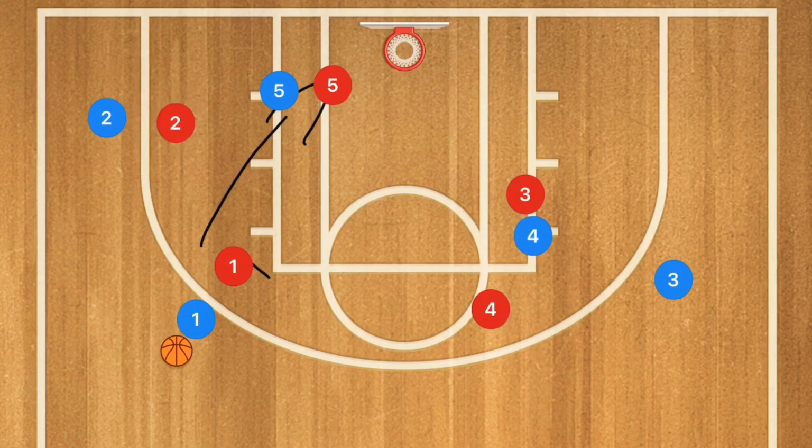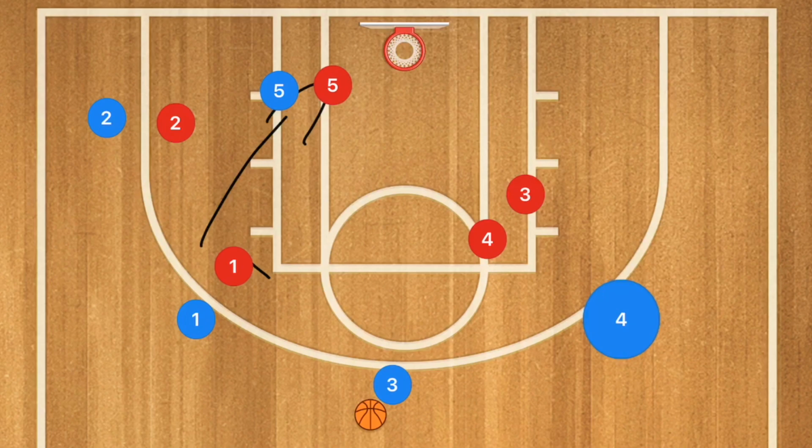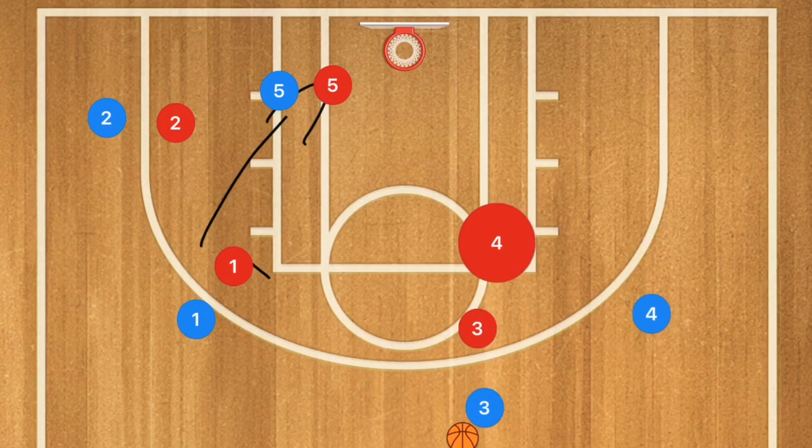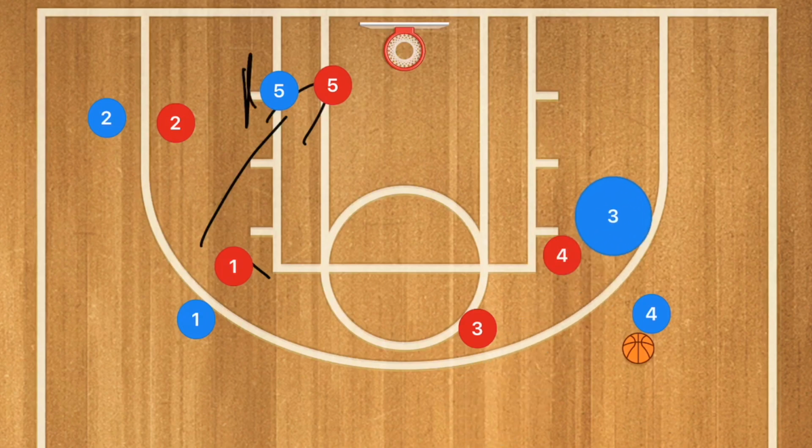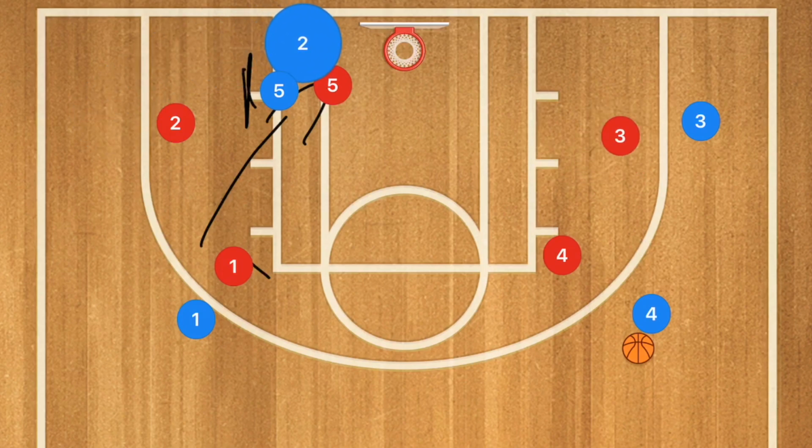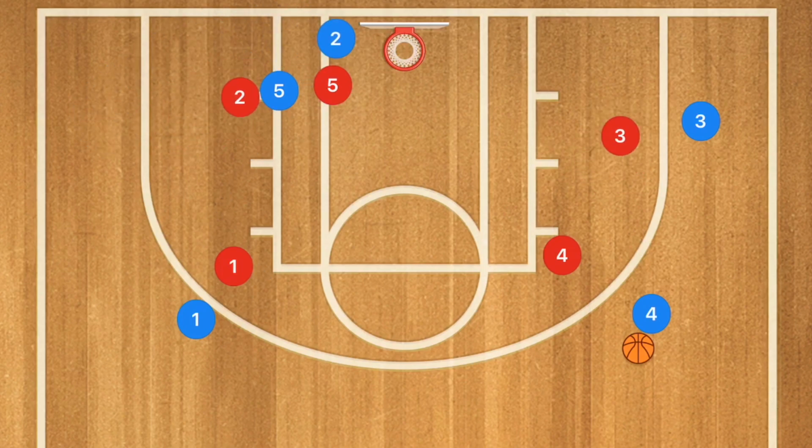And then we could have even player 4 screening for player 3, and then player 3 would get open. Player 4 would then pop out. And then we would have player 3 passing over to player 4, and player 5 would be setting a screen for player 2. Player 3 would be going down into that low corner, and player 2 would be using player 5 as a screen, and he would be then popping out and possibly be open for that layup.